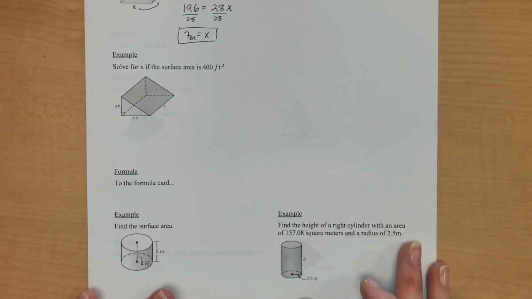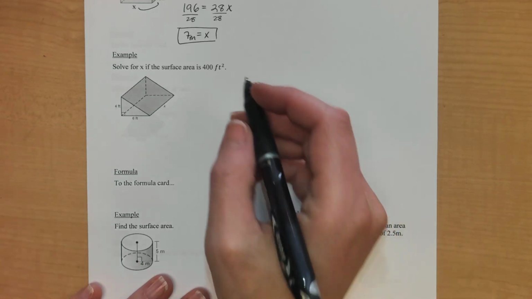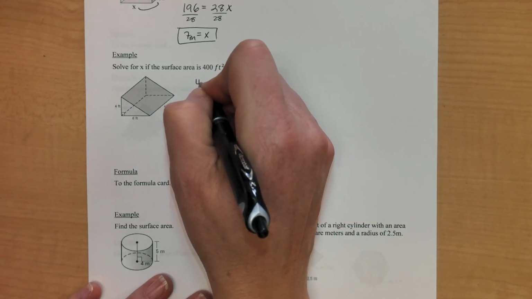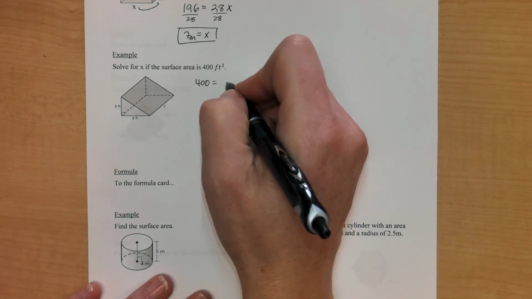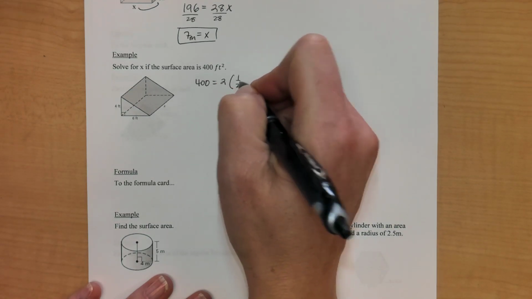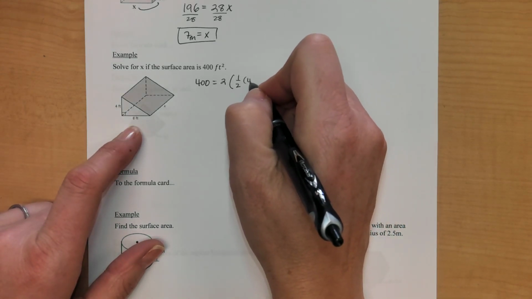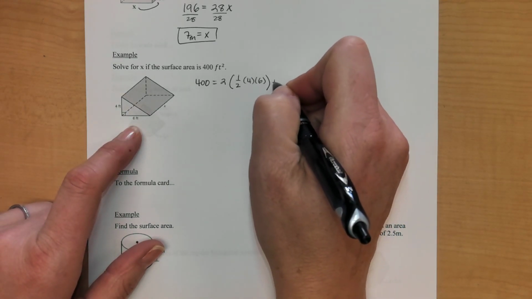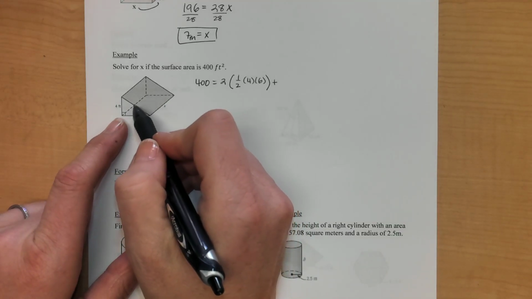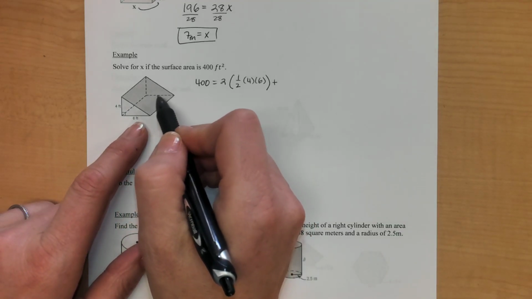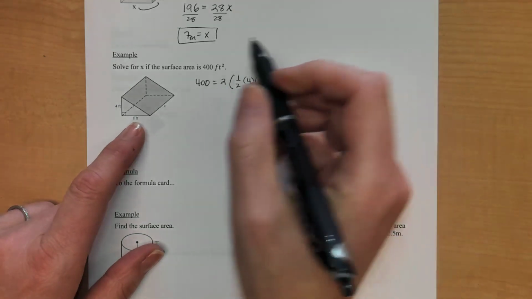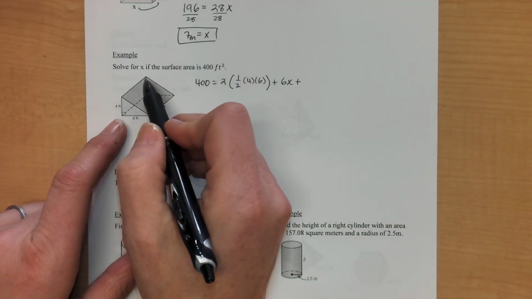Next up, we've got a triangular prism this time. And a triangular prism's formula is just a little bit different. So when you look at your blue card, it starts off with surface area, so 400, equals, and then we've got 2 times, and then 1/2, and this is our triangle parts, so our base and height of our triangle, so 4 and 6. And then we need all of our rectangles. So the rectangle on the bottom is the 6 and x. The rectangle on the side is 4 and x.